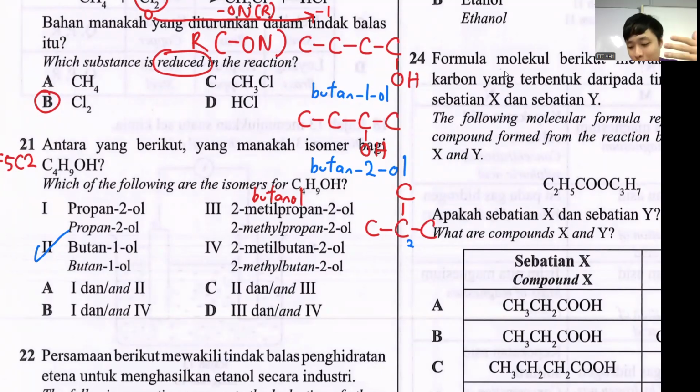Then I draw for you. My light pad is so laggy. Okay. So, and then this is the straight chain. The straight chain is propane. I mean, not propane, this is propanol, sorry.